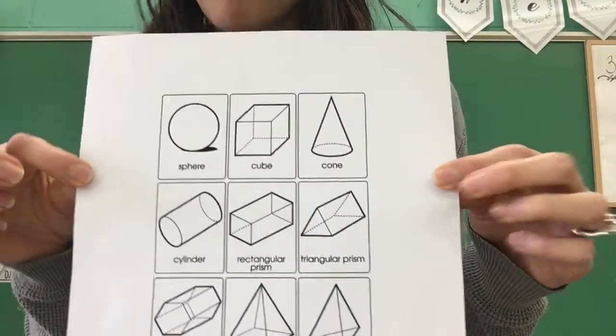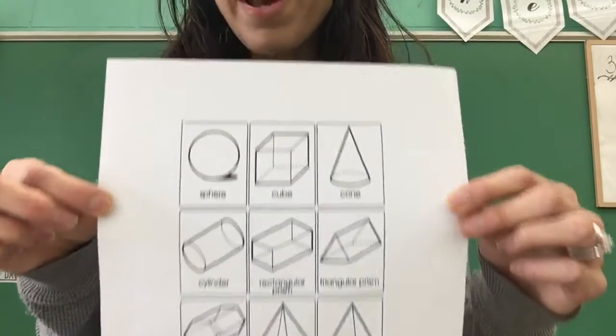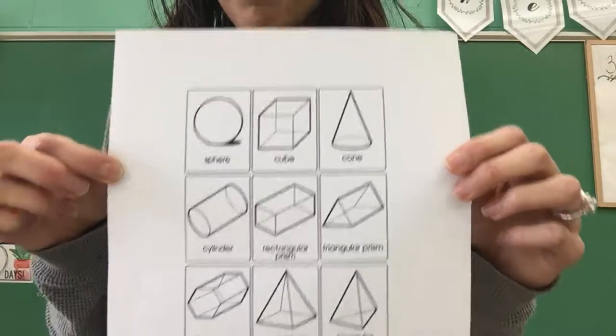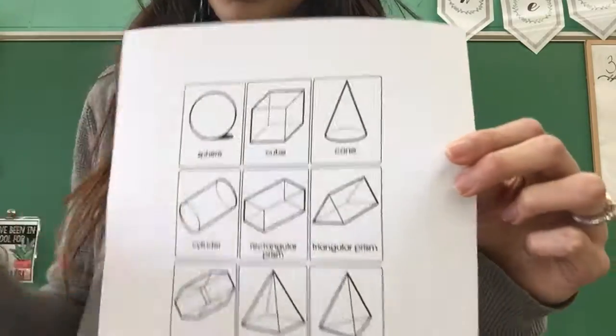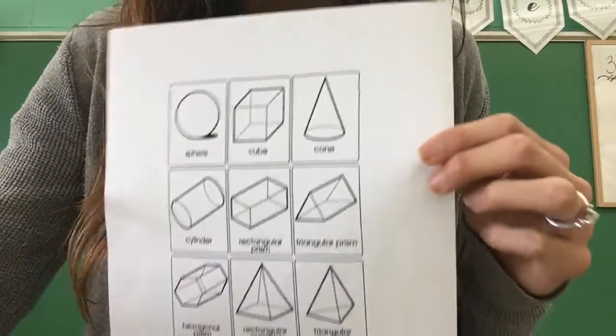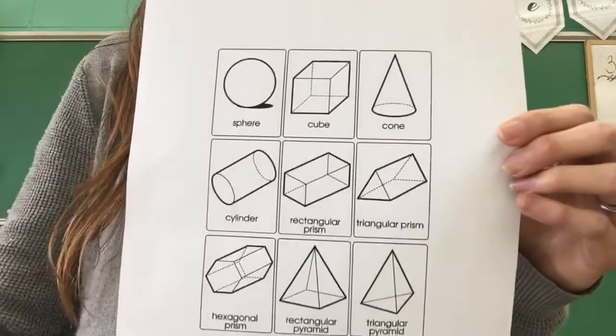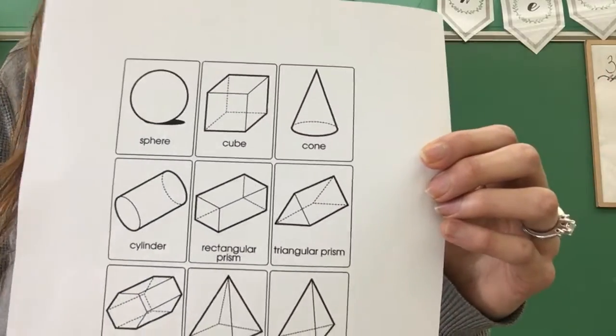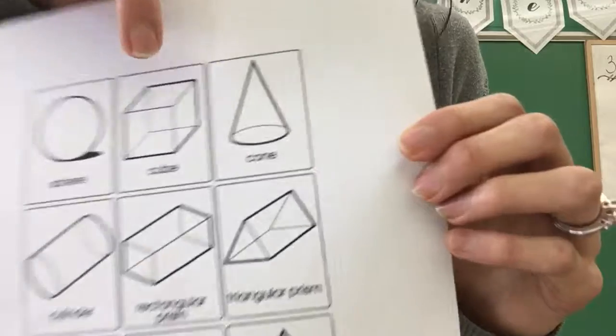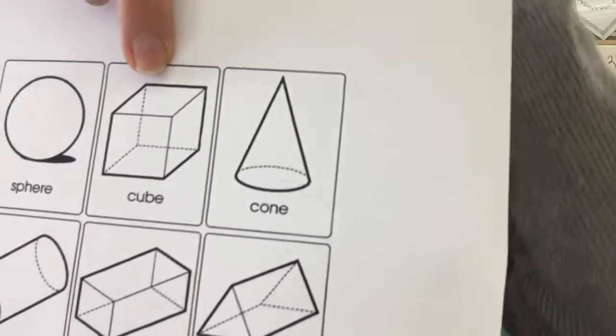What are these called? Good. Geometric solids, okay? So these are geometric solids here that we're going to be learning about. Now, there are different things about these geometric solids, okay? So, let's look at the cube here. We have the cube, right?